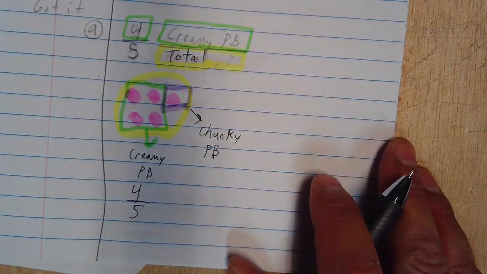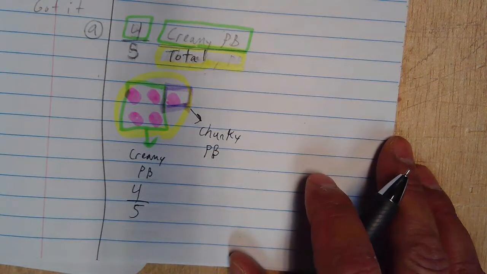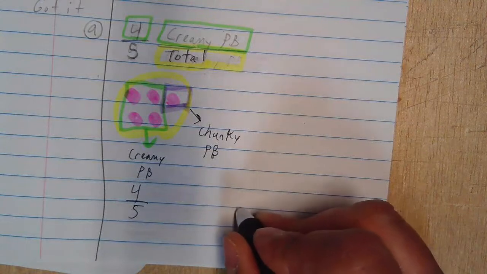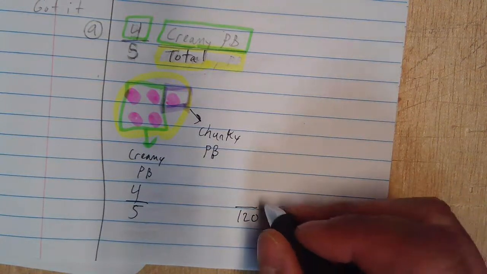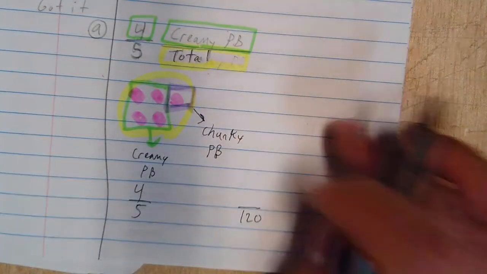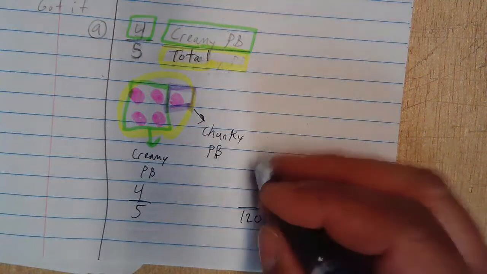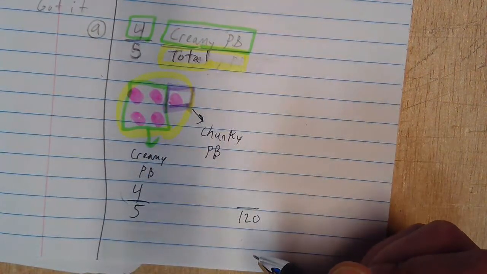It says if there are 120 people shopping at the grocery store, use a survey to predict how many people in the store would prefer creamy peanut butter. Okay, I see that number 120. Now, it looks to me like it's a total. If you have 120 people, imagine 120 of these, groups of 5, keep going till you get to 120. Well, the question is, how many people like this creamy peanut butter?